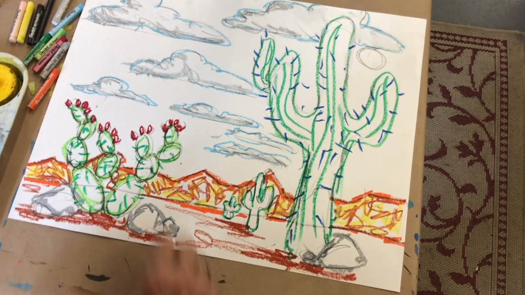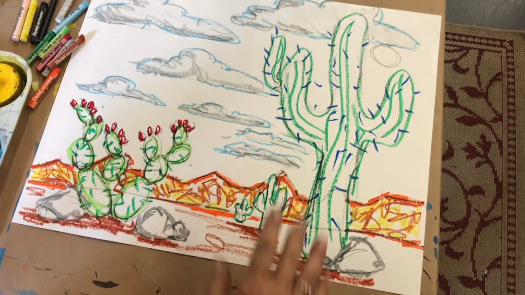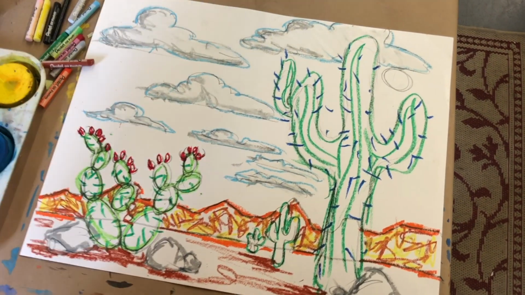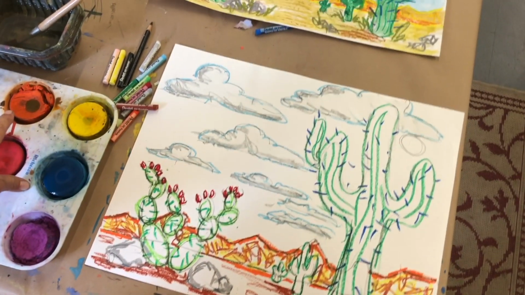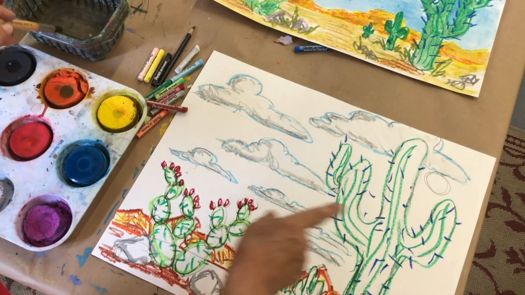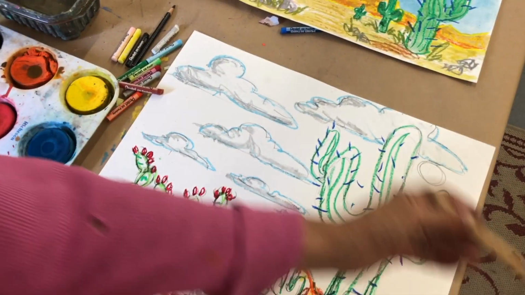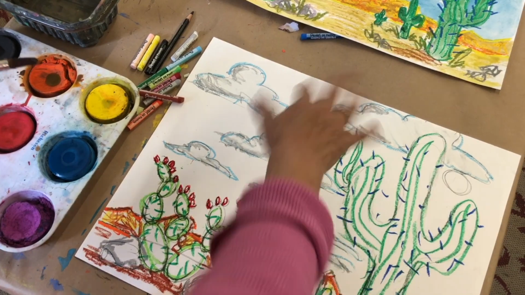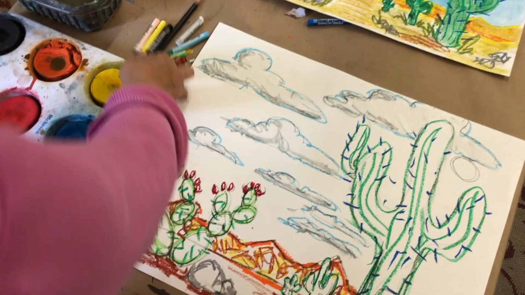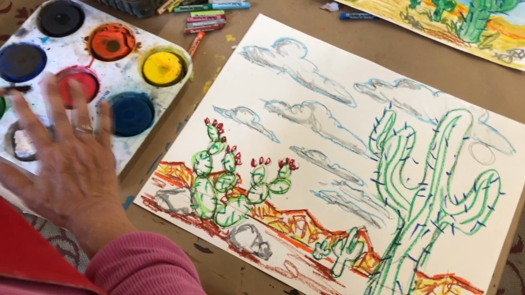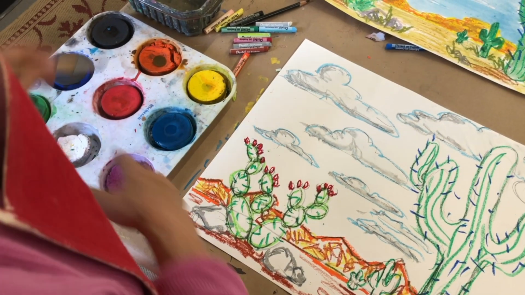All right, now we're ready for the paint. Remember, when you're setting up your paint, I'm left-handed, so my paint is on my left side. If my paint was on the other side, I'd have to reach all the way across and all the way back over here again. I could be dropping water and color that I don't want all over my painting. So set up your paints on the side that you draw with.